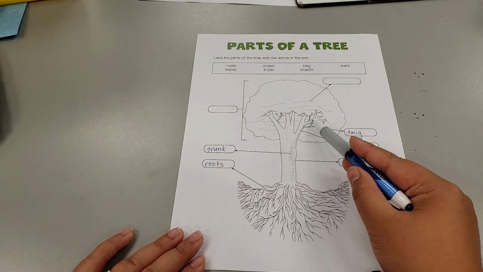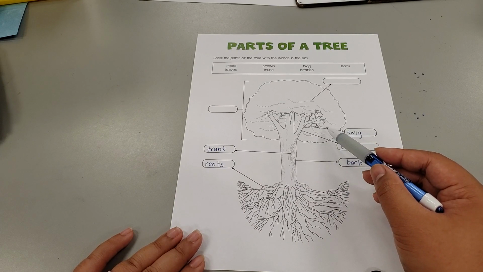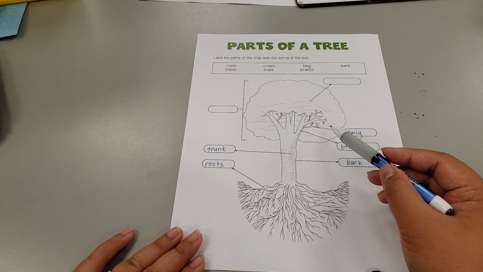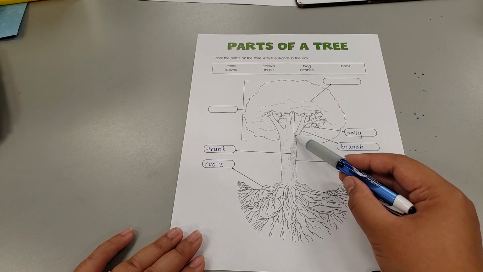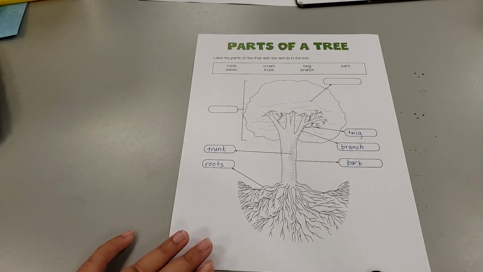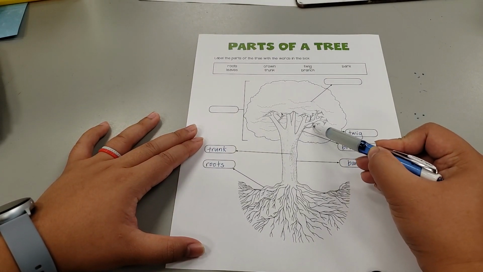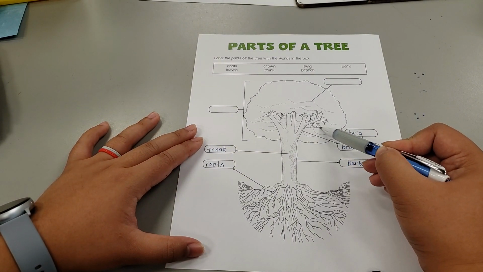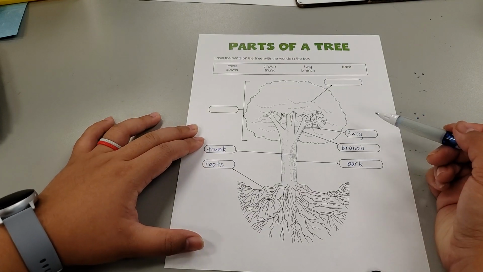Now, twigs sometimes break off, and birds love to use twigs to start building their nests. They're the perfect size. Is a bird going to use a whole branch to build a nest? Oh boy, that would be a very big bird and a very big nest. So, twigs are the small parts where the leaves grow over, and they're the perfect size for nest building.